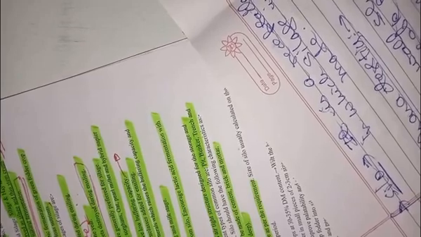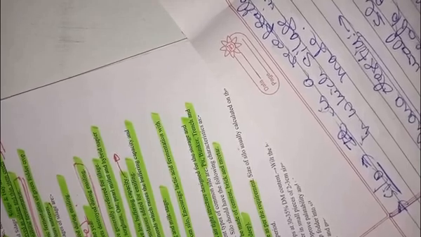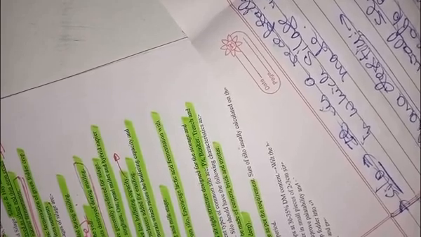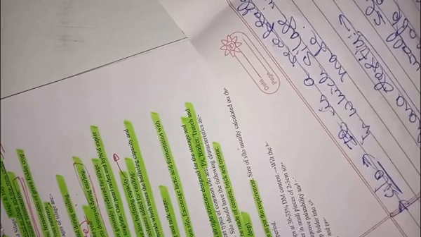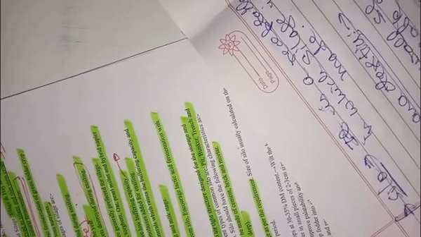And what should be the depth? The depth is 2.4 to 3 meters, this is the approximate depth of the silo.